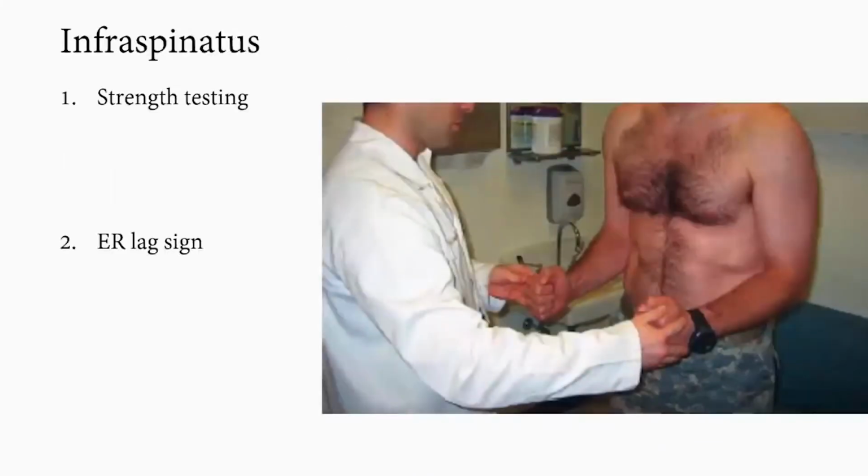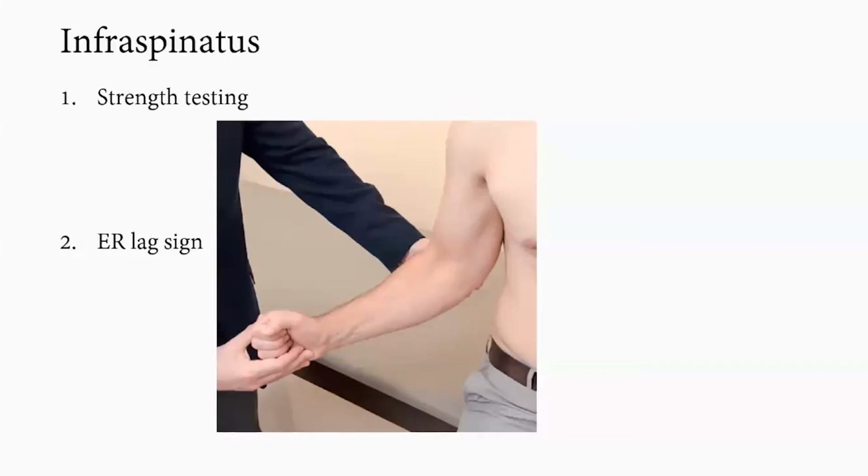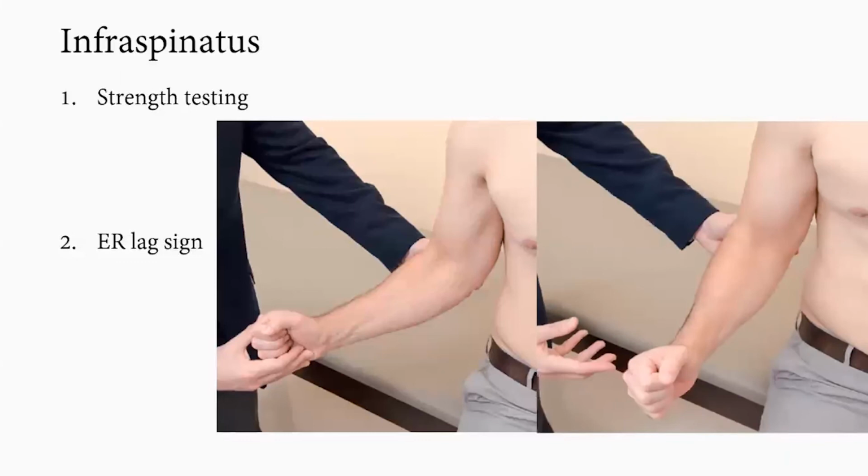Infraspinatus strength testing is done with external rotation of both shoulders, and it can be done simultaneously and bilaterally to compare to the other side. The external rotation lag sign, or as sometimes you can read it, the dropping sign: the shoulder is brought into maximum passive external rotation and the patient is asked to hold the position. A positive test is the failure of the patient. The patient cannot hold the position of maximum external rotation.